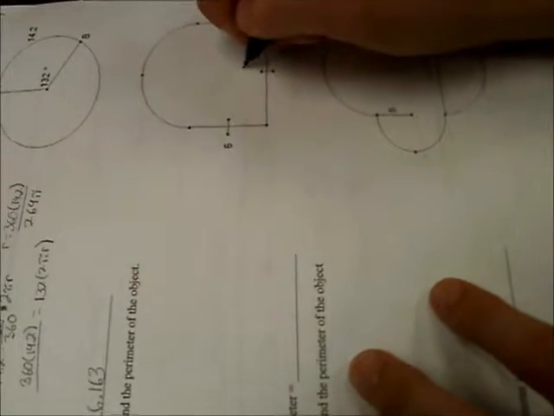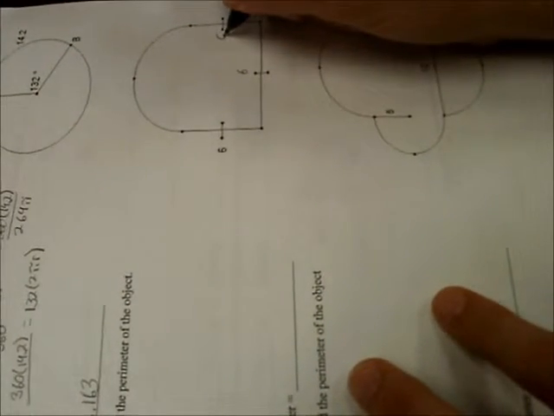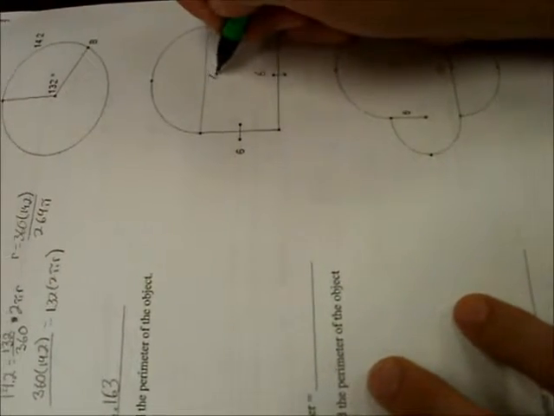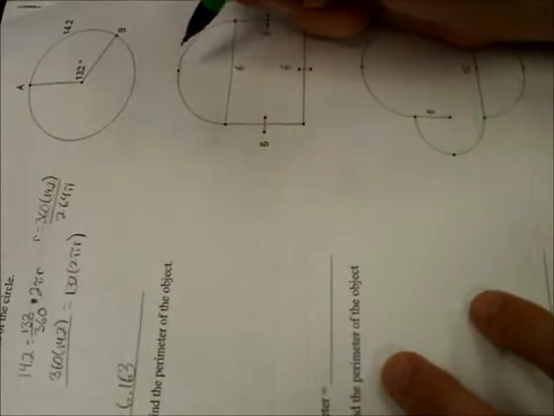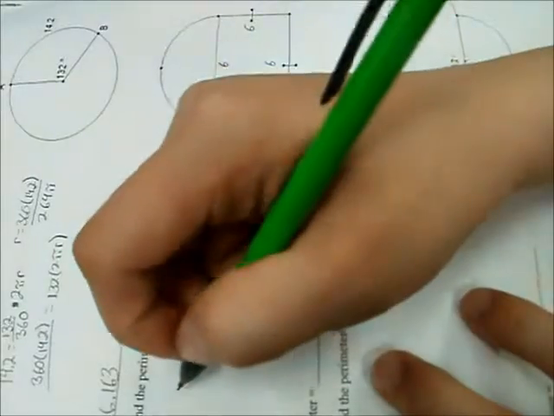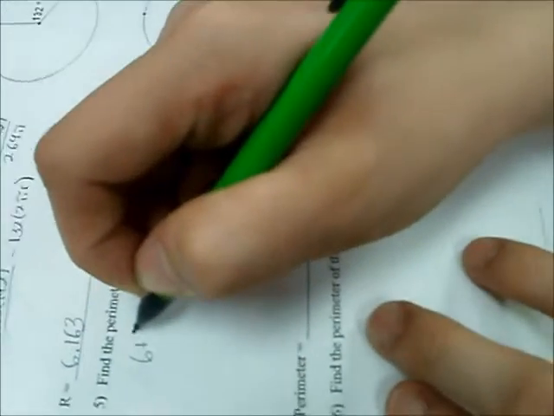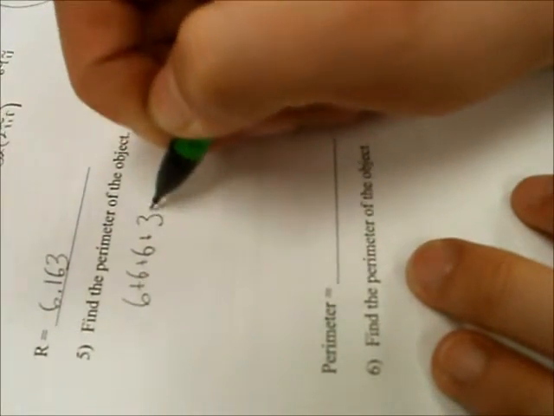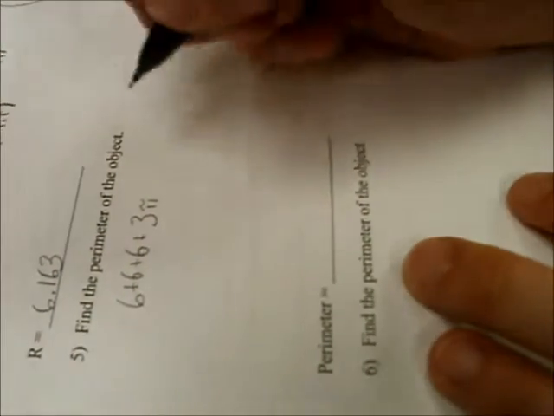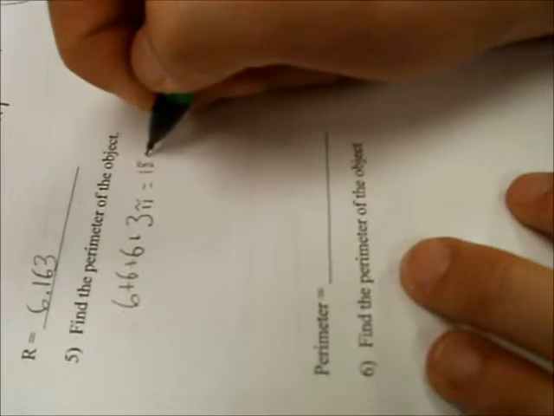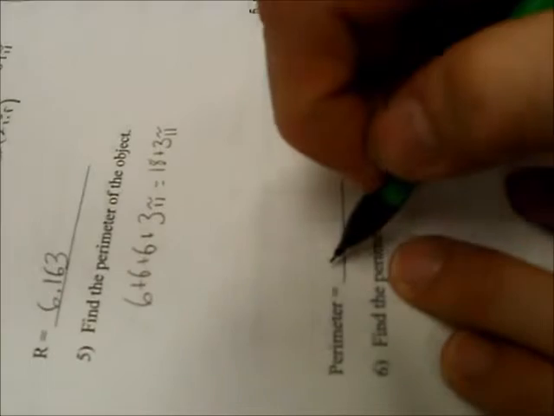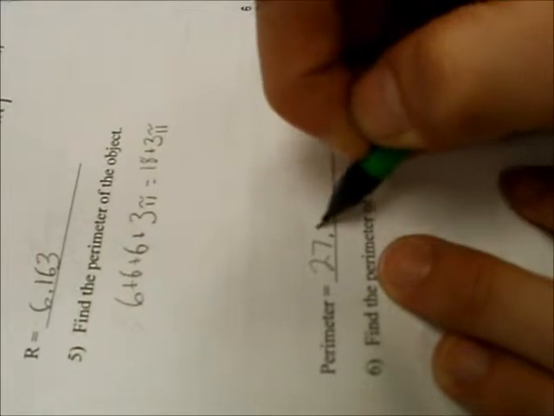So this one, you have to find the perimeter of the object. So you can add the 3 6's together. And then, since that's 6, you need to find the radius of that circle, or that semicircle. So you have 6 plus 6 plus 6, which is the square sides. And then 3 pi, because 3 pi is the perimeter of that semicircle. Then you have 18 plus 3 pi, where you should get 27.42.